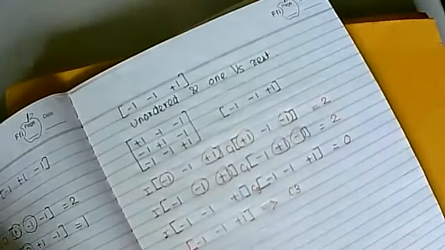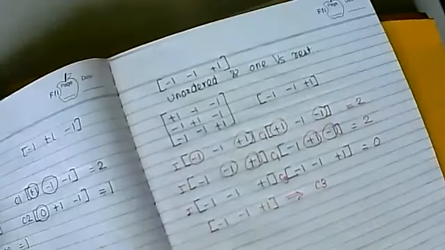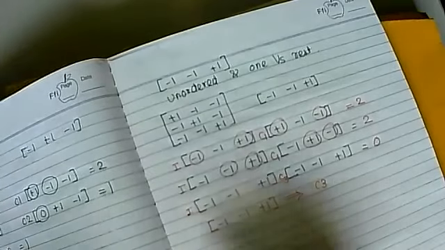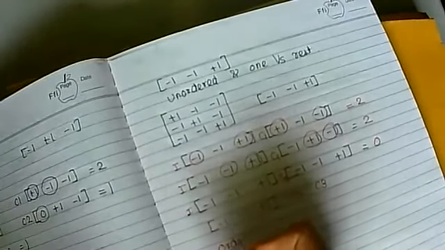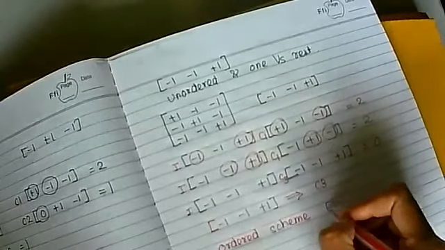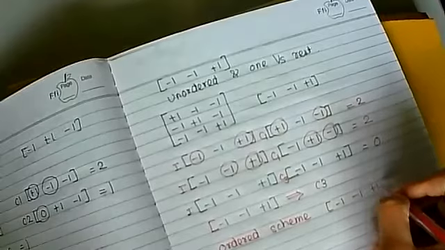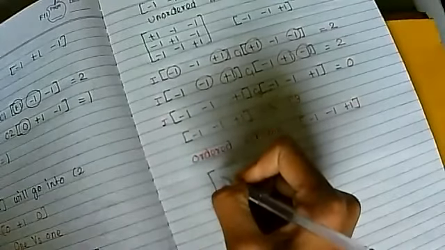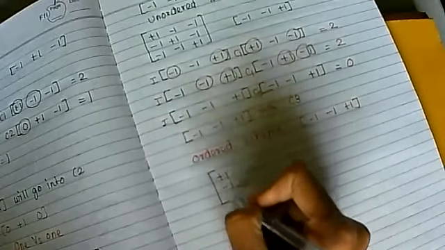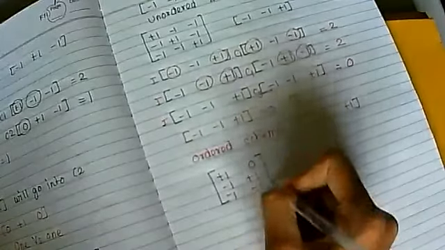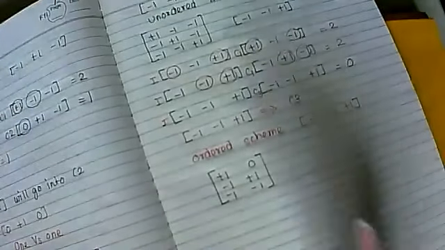So the classes C1, C2, C3 are nothing but the column matrix of the unordered scheme. Okay. Now if we consider the ordered scheme for instance -1, -1, +1. Now what is the matrix for the ordered scheme? You have to remember it. -1, +1, -1, -1, 0, +1, +1, -1. Okay. Now what is the matrix?